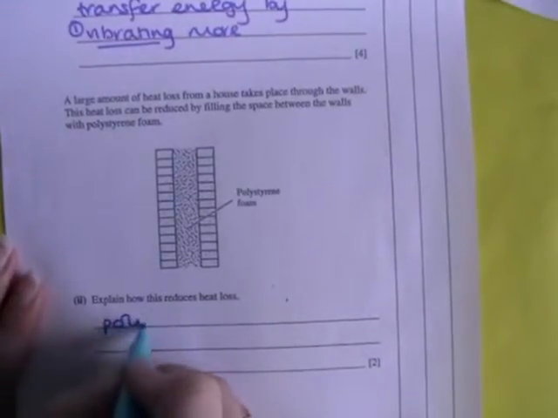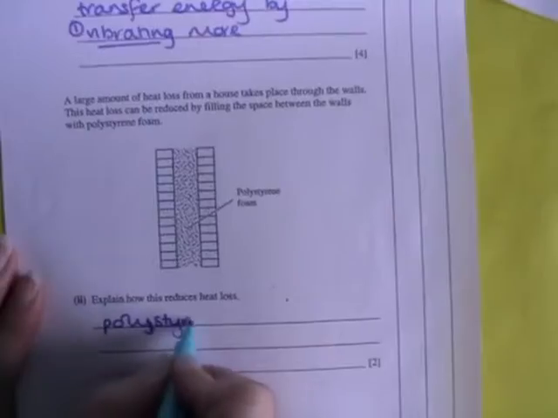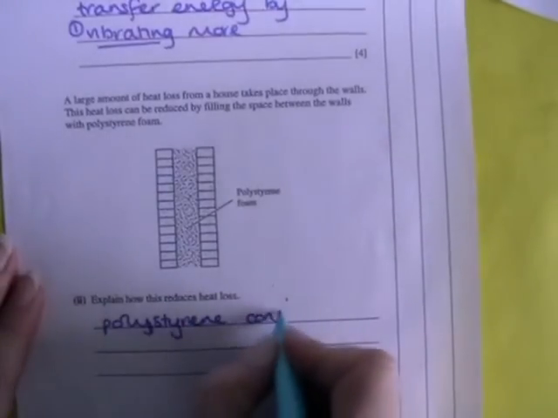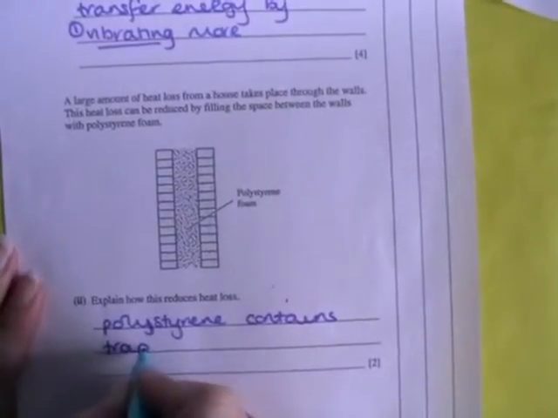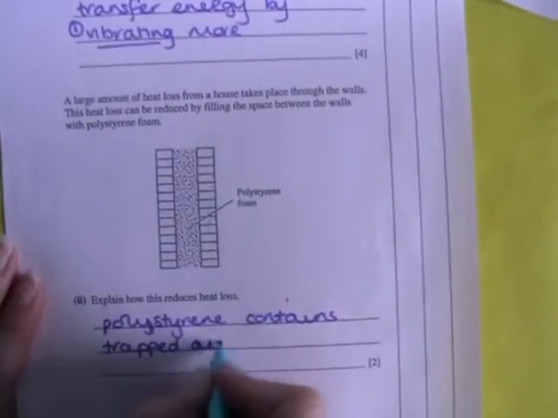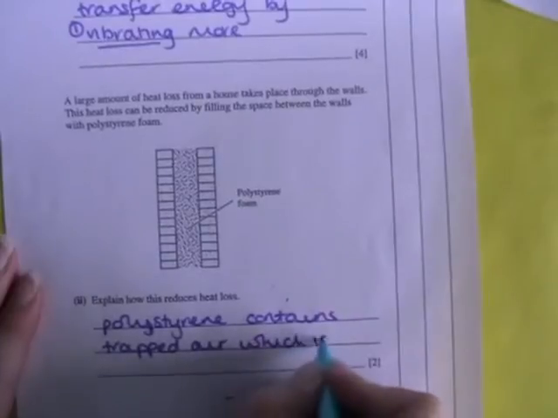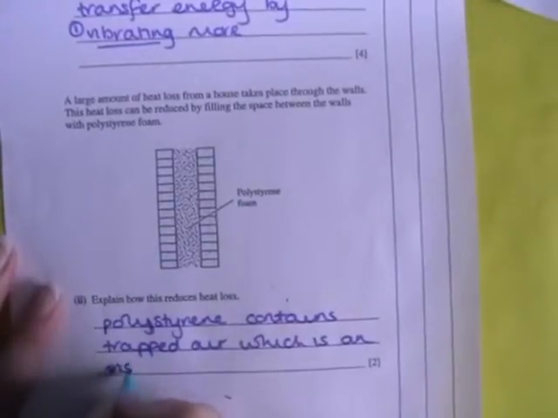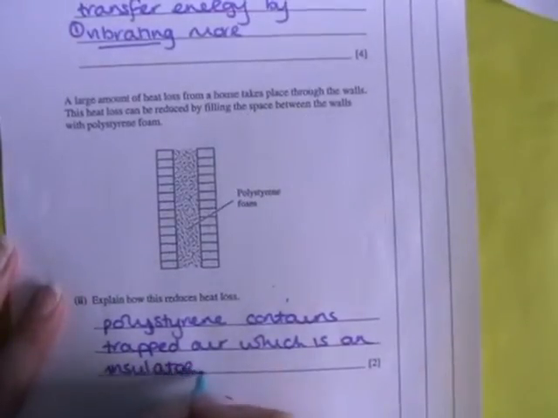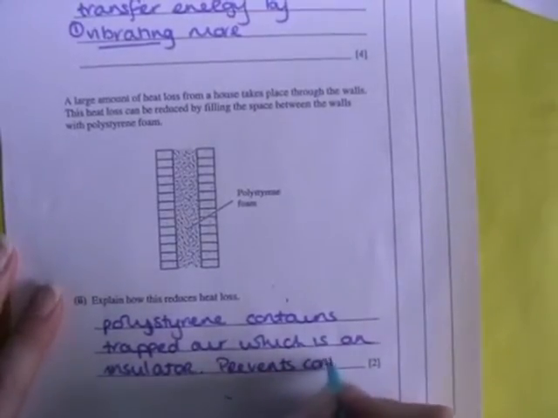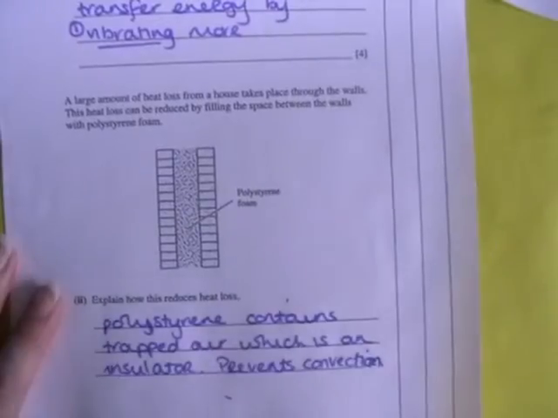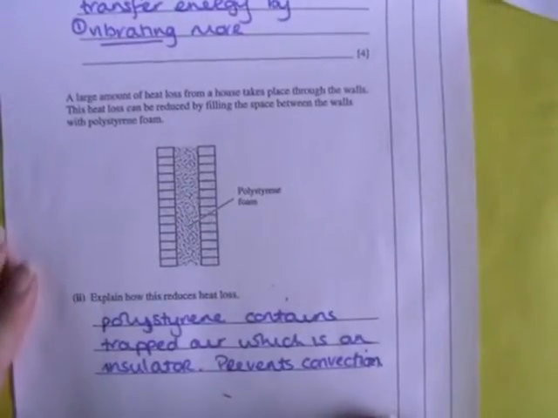So the best answer: polystyrene contains trapped air, and it's important that you say that it's trapped air, because this means the air then can't move, which is an insulator. And because the air is trapped, it prevents convection, which, as you know, is the movement of particles in a fluid, and heat transfer. Okay, let's move on to the next part.